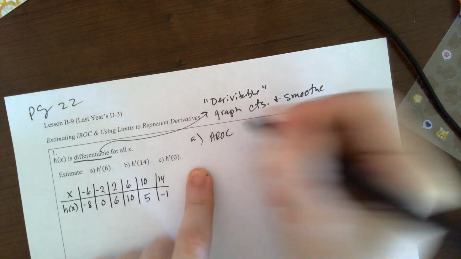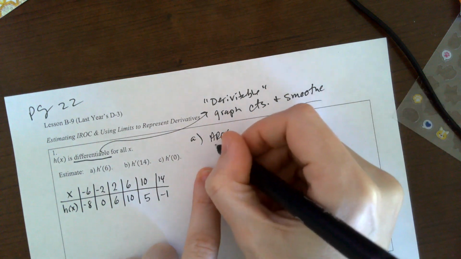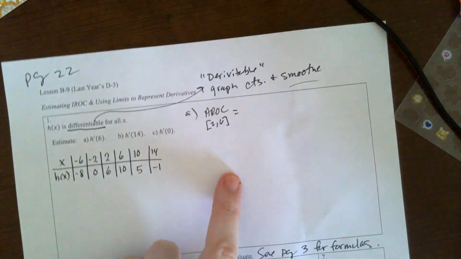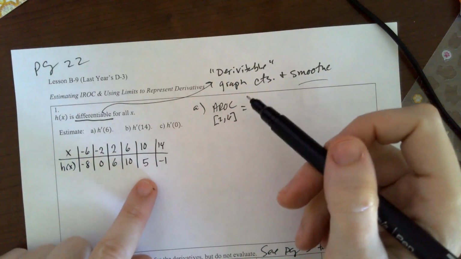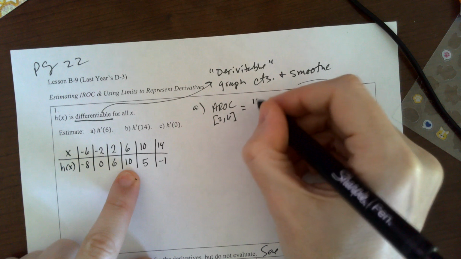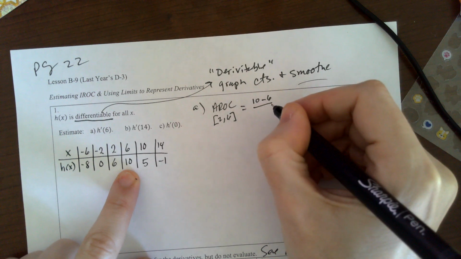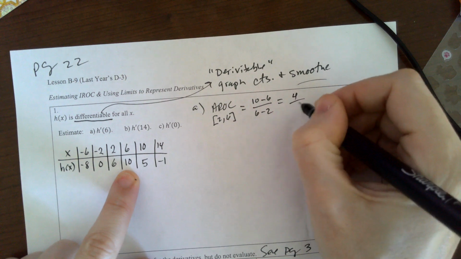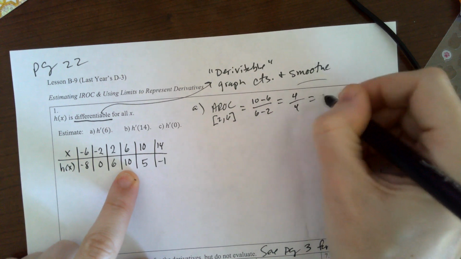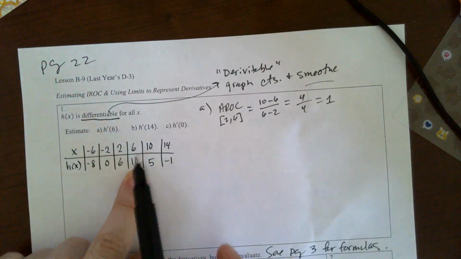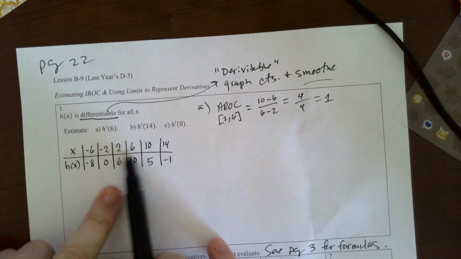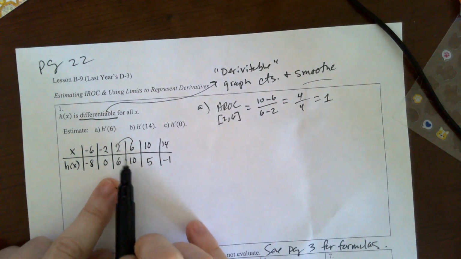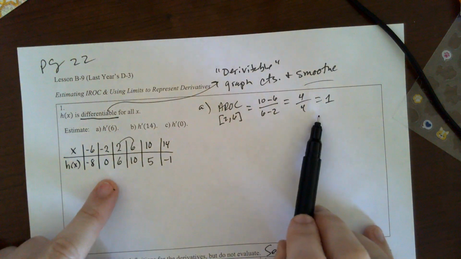AROC on 2 to 6 is 10 minus 6 over 6 minus 2. So 4 over 4 is 1. The average rate of change from 2 to 6, that would be the left AROC, because you're using a point to the left of 6, is 1.